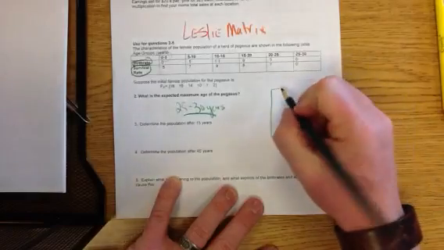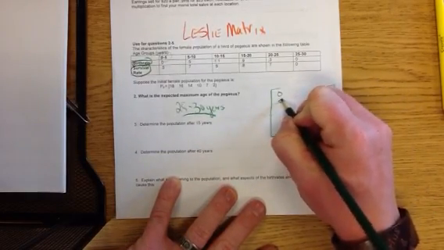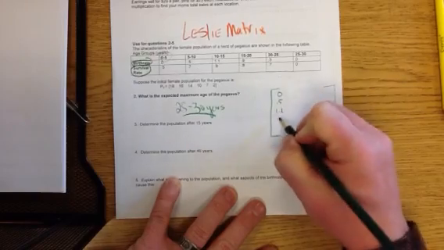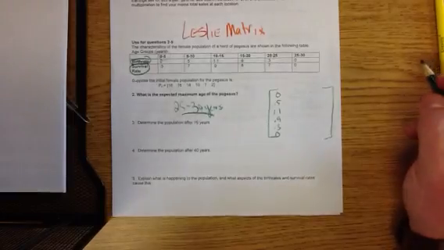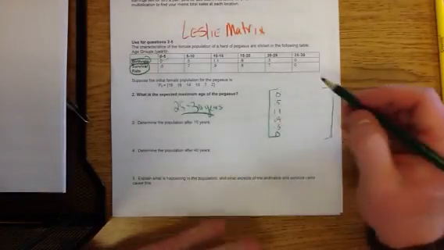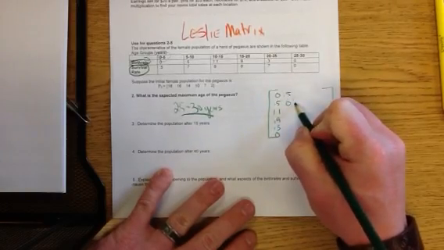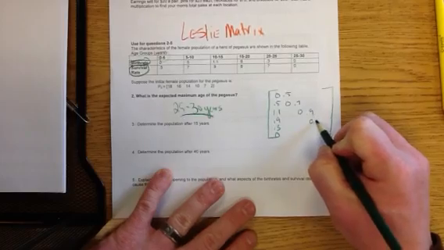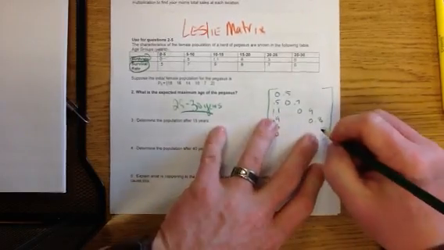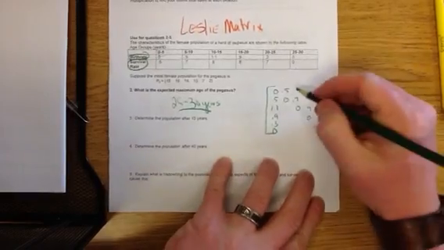Birth rates go across the top, in the first row: 0, 0.5, 1.1, 0.9, 0.3, and 0. And then we have the survival rates that go along the diagonal. So we have 0.5, 0.7, 0.9, 0.8, and 0.7, because obviously, once again, we have all zeros across the rest of the board.